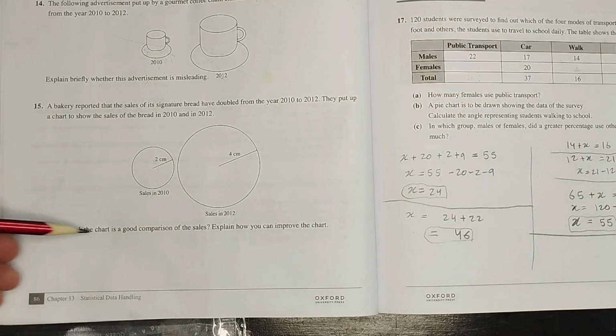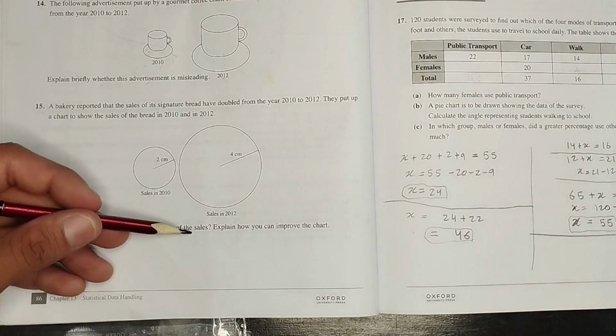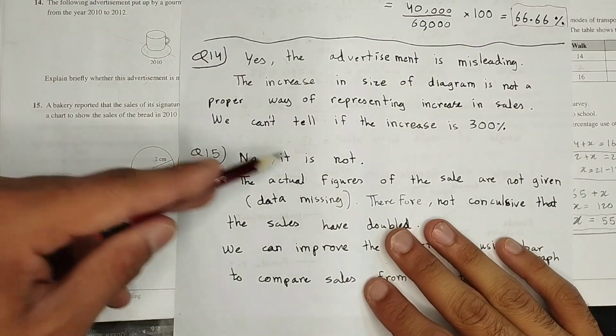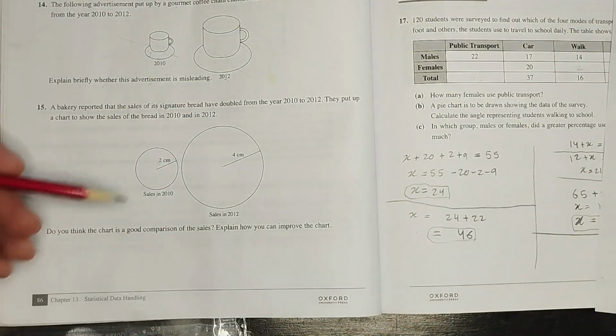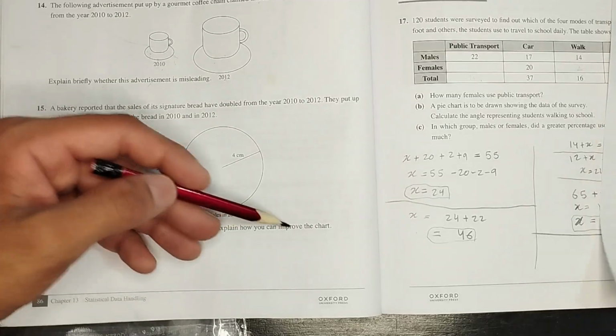So what do you think? Do you think this chart is a good comparison for the sales? Simply say, no, it is not. Then you're going to explain why it is not, and then explain how you can improve this chart.